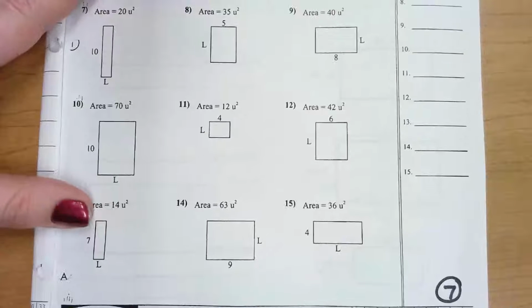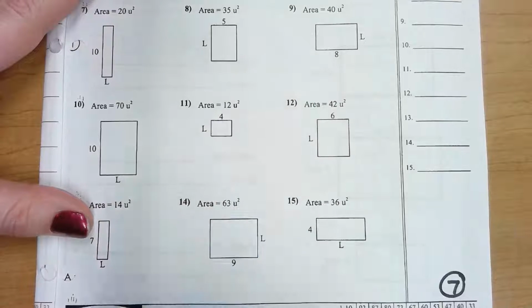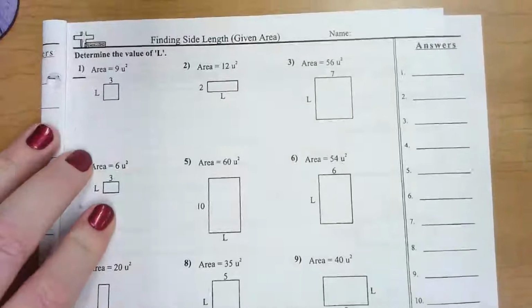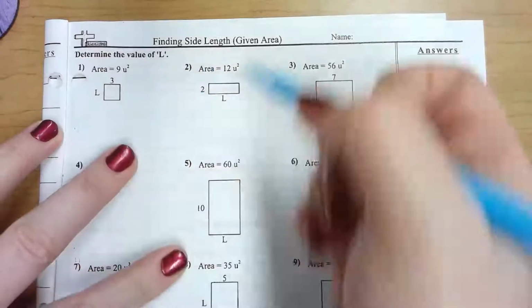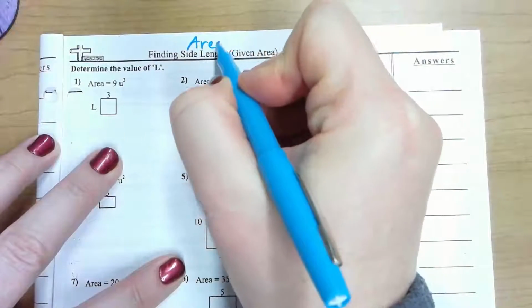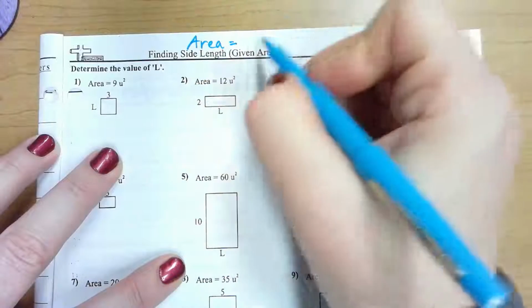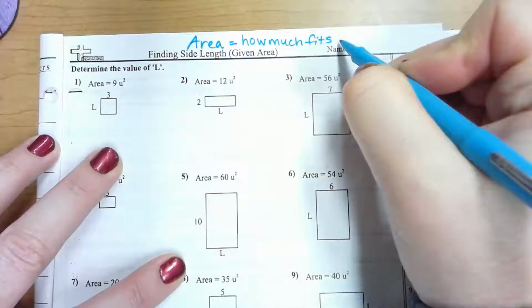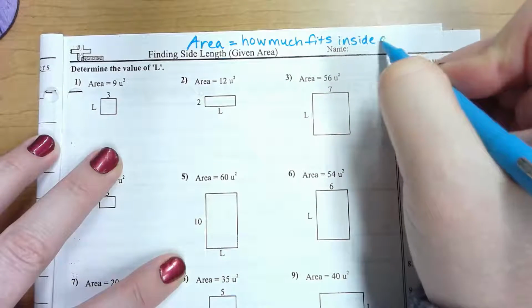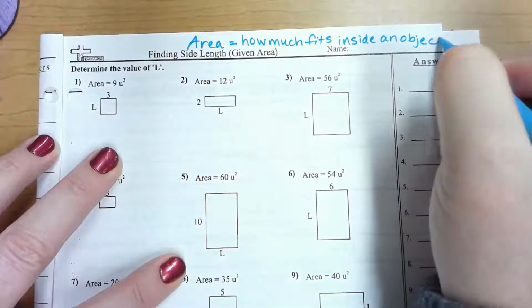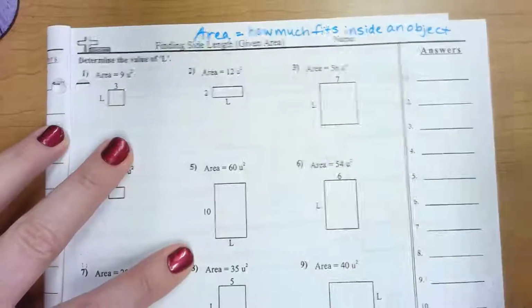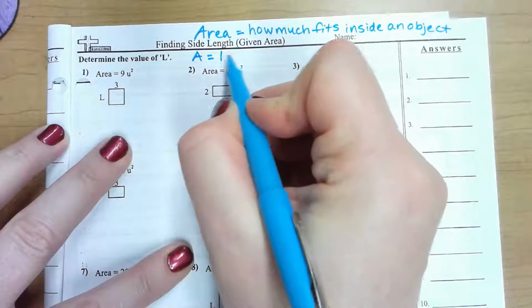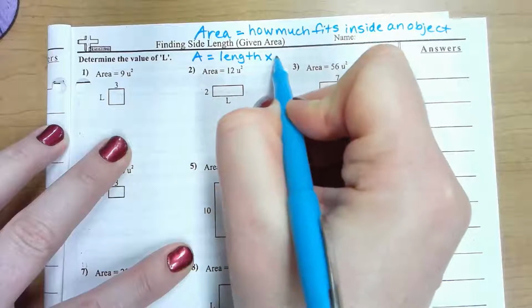Okay, let's take a look at page 7. Now they give us an area, and they want us to find the missing side. This is actually a little simpler than the perimeter, because if they give us the area, remember, area is how much fits inside an object, or a shape. So how much fits inside? Well, area, remember, we find by length times width.